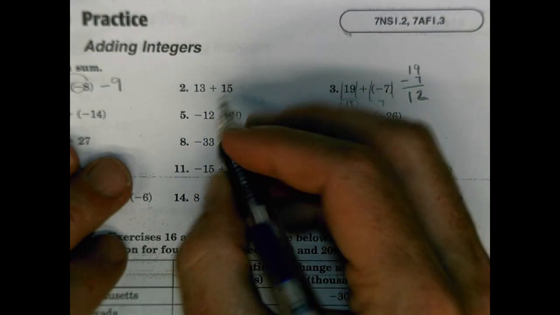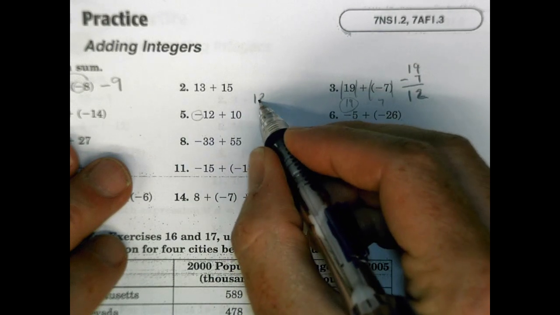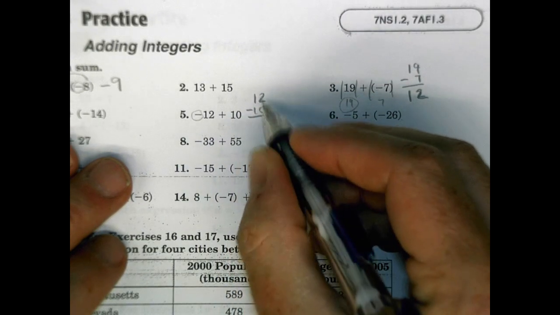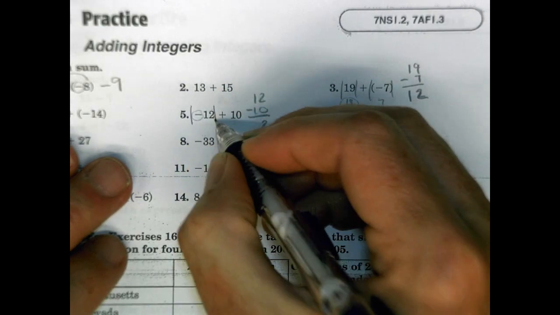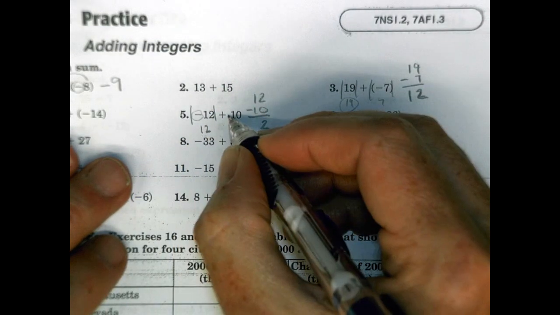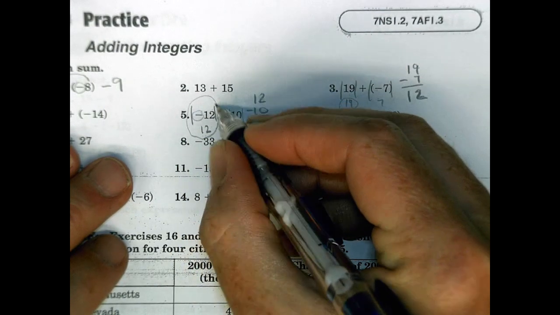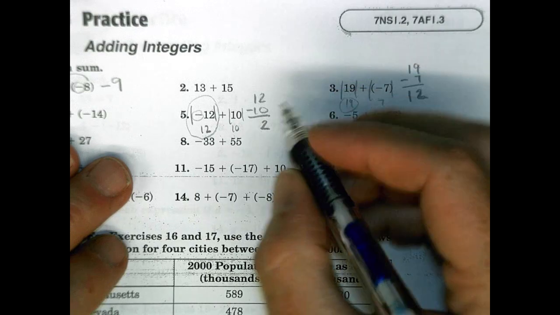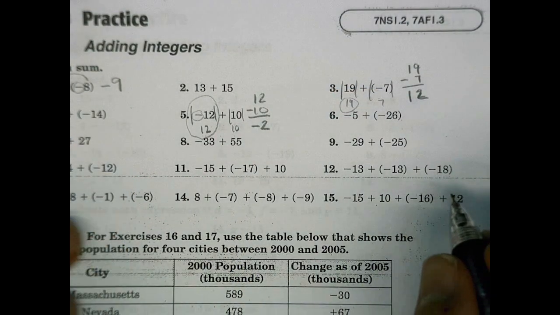For number 5, I have a -12 and a +10, so the signs are different. I will find the difference, so 12 minus 10 is 2, and now I'll think about absolute value. The absolute value of -12 is 12, the absolute value of 10 is 10. This one has a greater absolute value, so the negative number does. We keep it as a negative solution, -2.